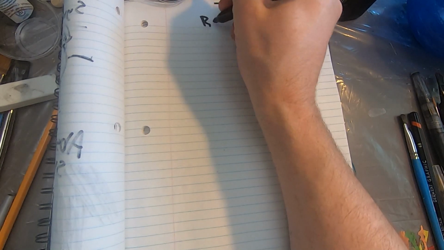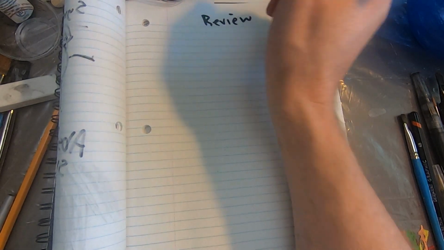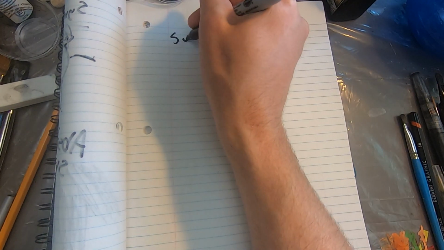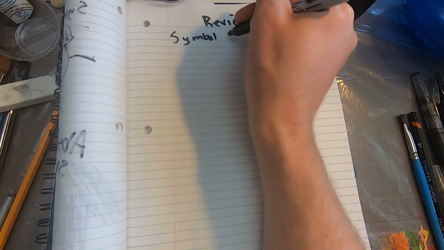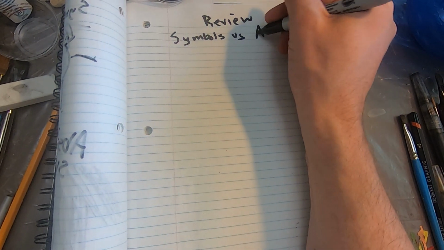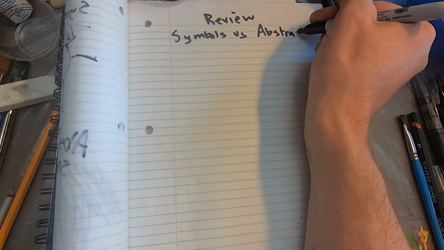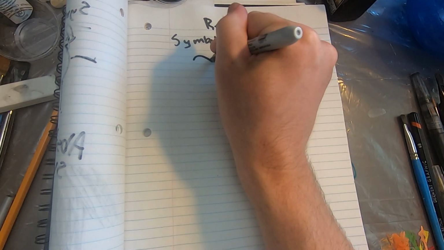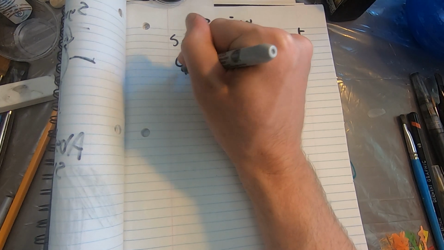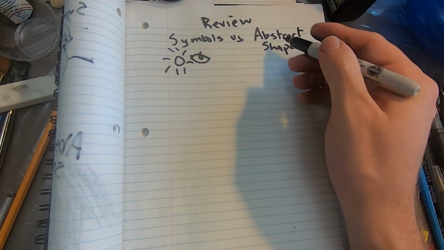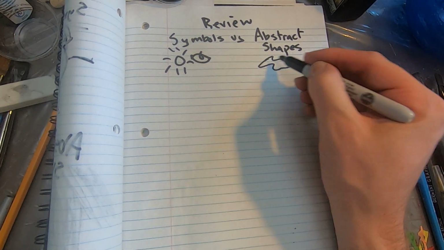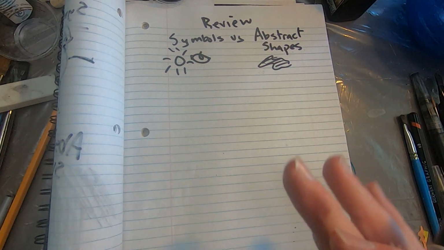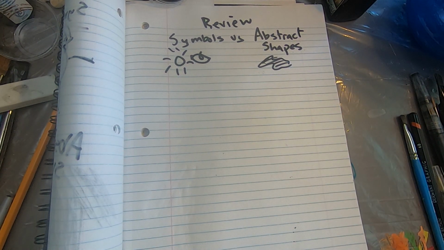So let's review what we covered today. The first big thing was symbols versus abstract shapes, and how we want to stop using symbols if we want to draw realistically and start looking for abstract shapes within nature and within the things that we're drawing from.